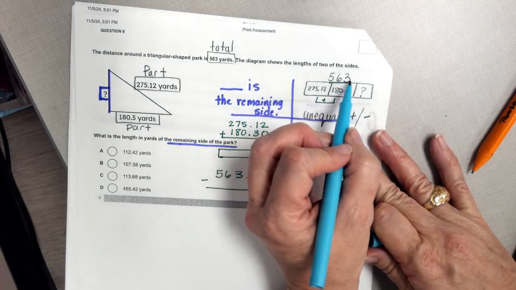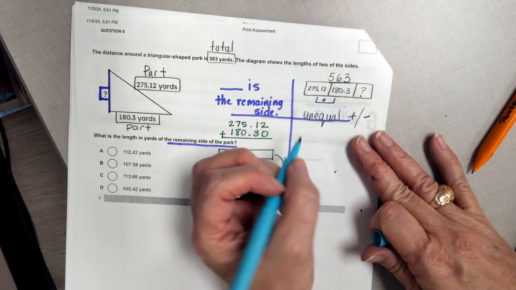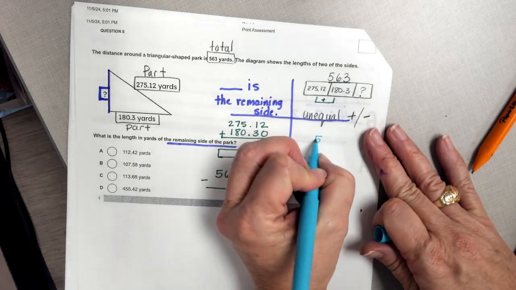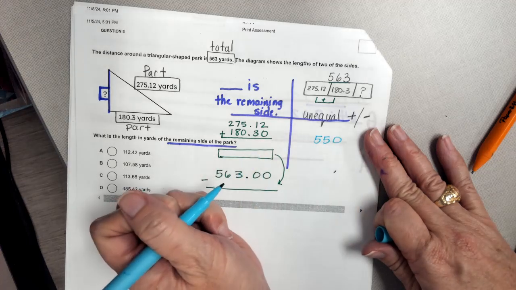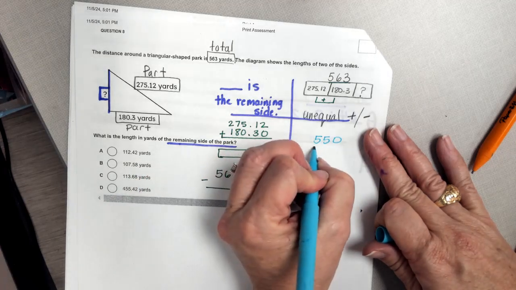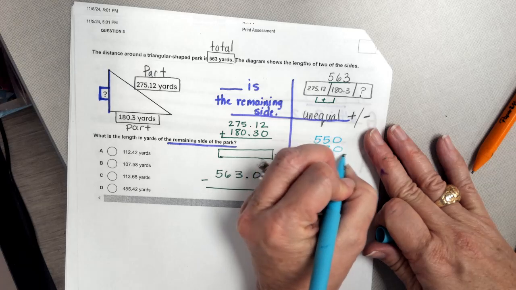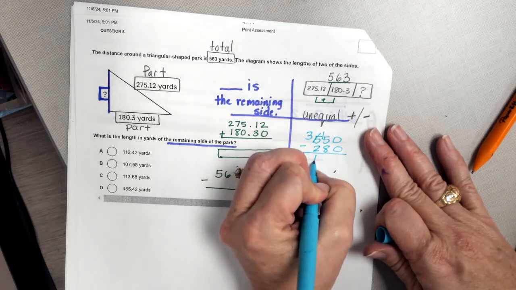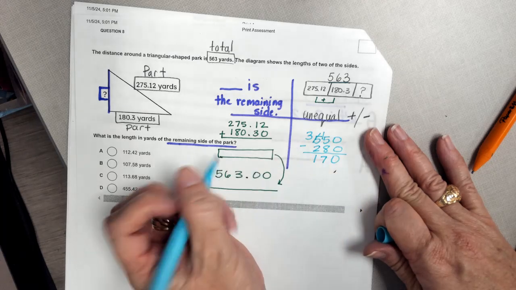So if we say 563, we could just say, let's use some easy numbers here, 550. And we could subtract, I don't know, 280. And that would give me about 170.